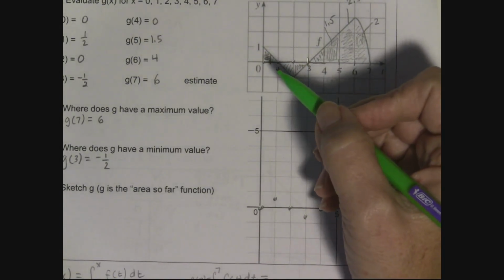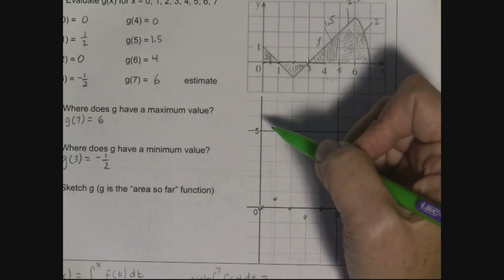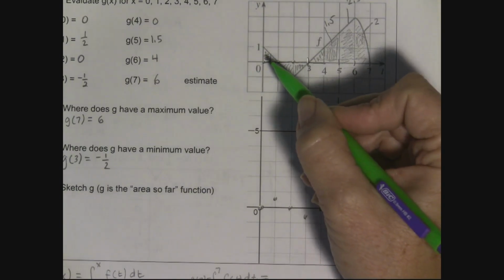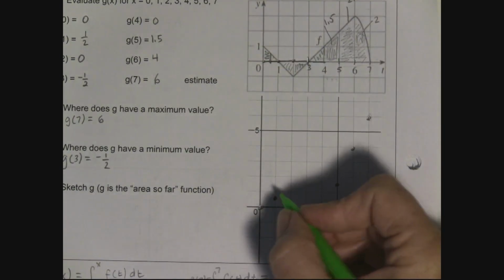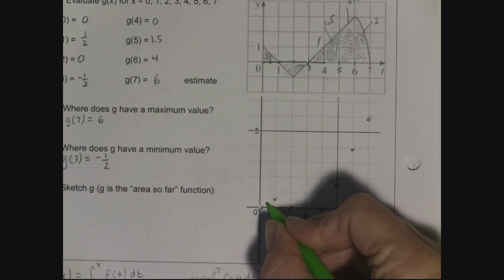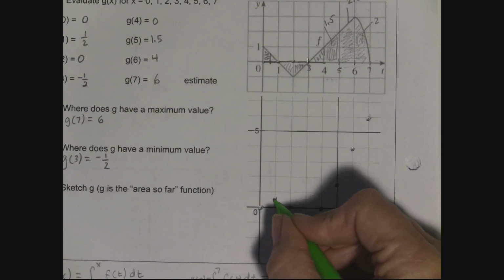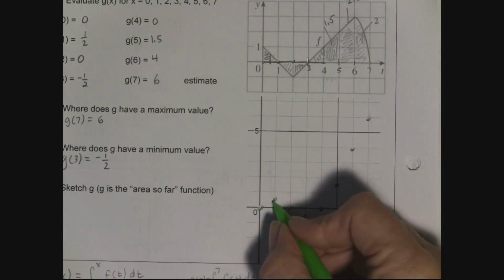But would you agree with me that if I just go halfway, that is more than half of the area that I had here? And so this is not really a straight line, because if it was exactly halfway, then it would make me feel it's a straight line. But I don't know exactly how it curves.